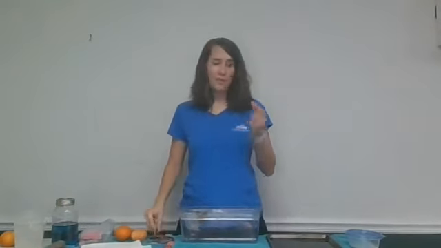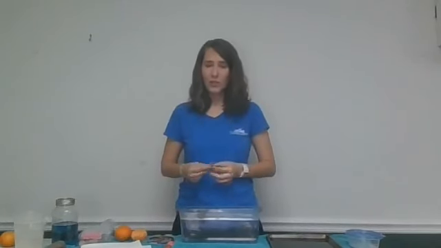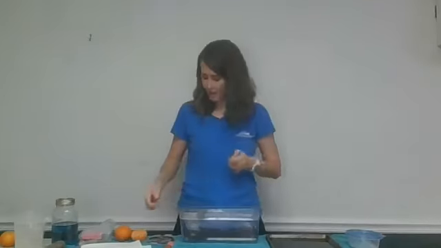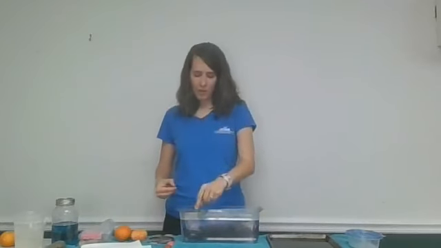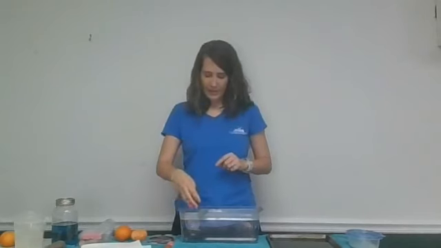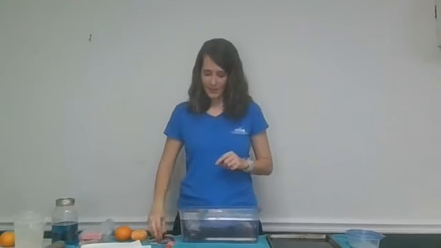For this, you can use pennies, you can use little glass weights, you can use basically anything kind of uniform that you have around your house. I had pennies, and so you can put those pennies into your design, count them up, and see how many it can hold before it starts to sink.